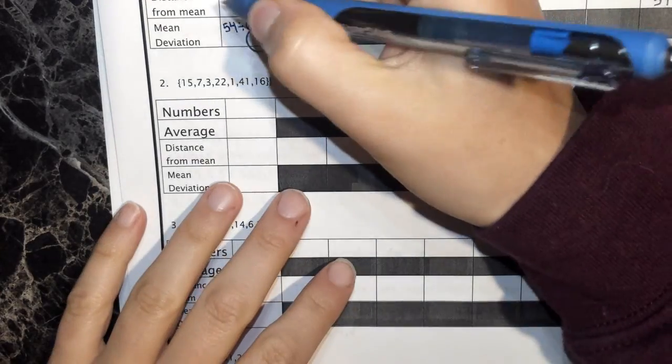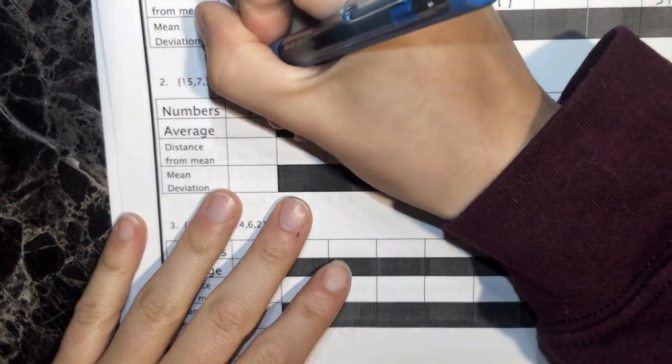First step, if we remember from the first one, is to write them in order. So I'm going to go ahead and put them in order. You should be doing that too.